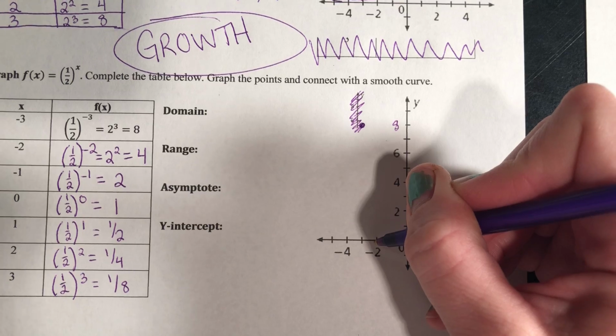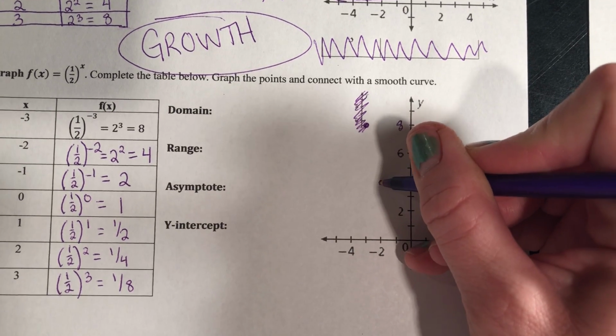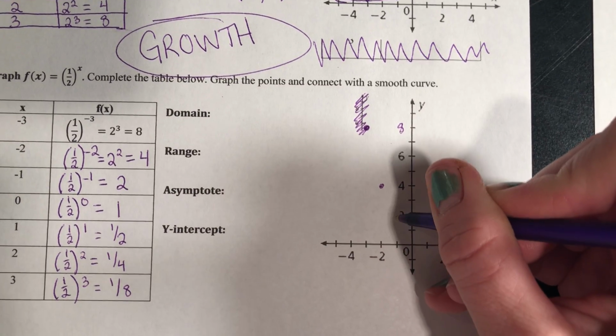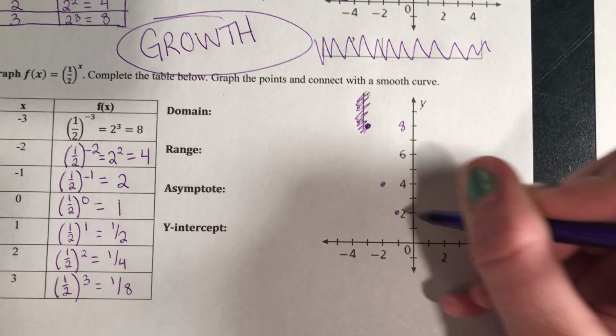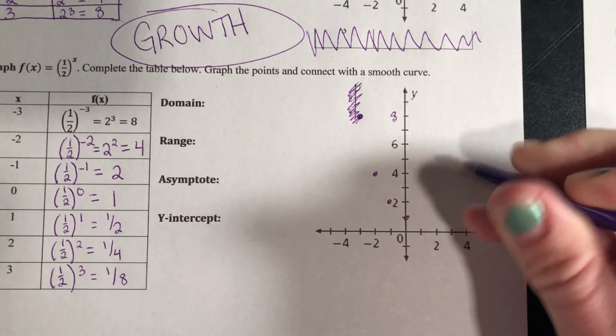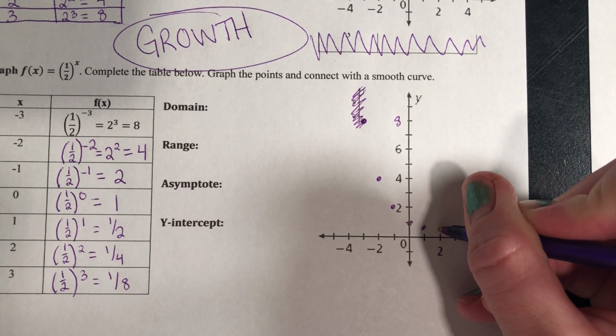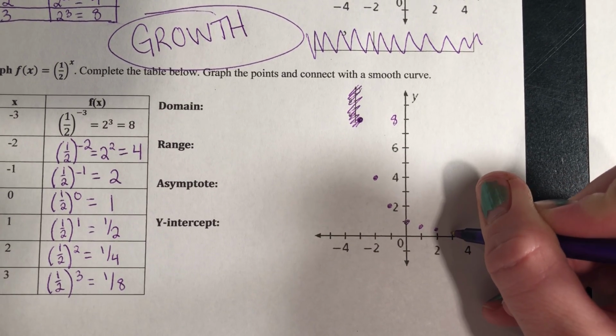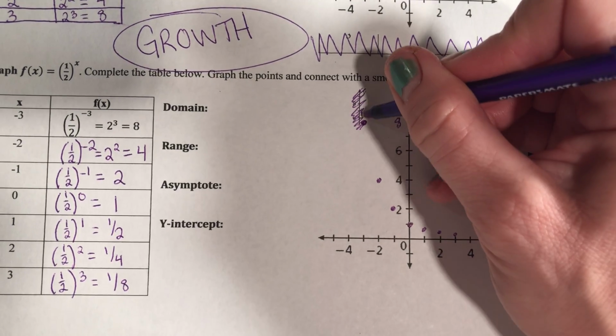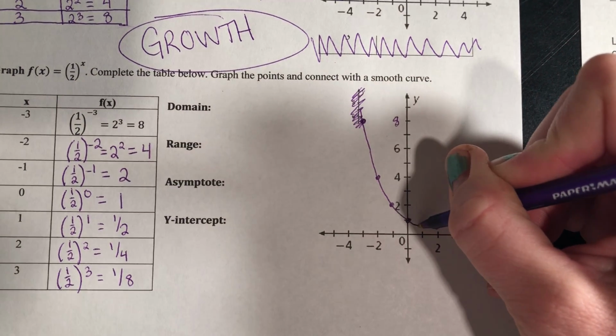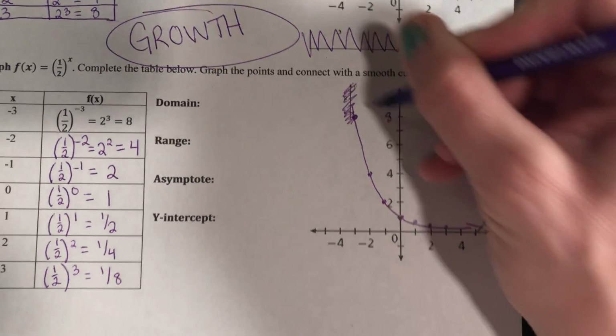-2. We're going to go up to the 4. -1 up to the 2. 0, 1. 1 is 1/2. 2 is 1/4. 3 is 1/8, and so on. We're going to draw that lovely line in right there.